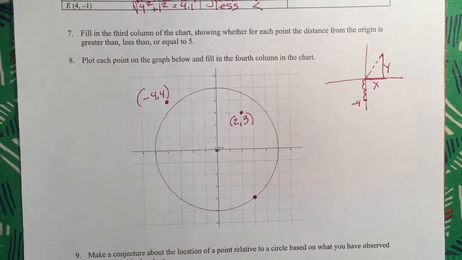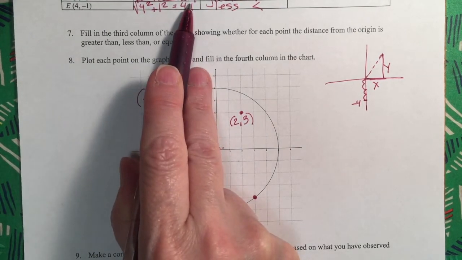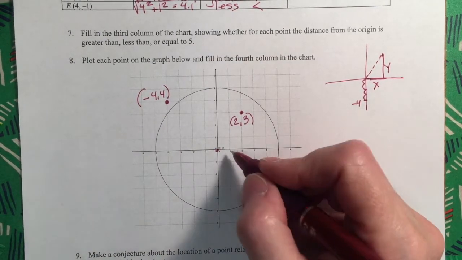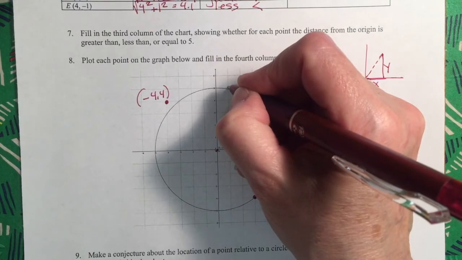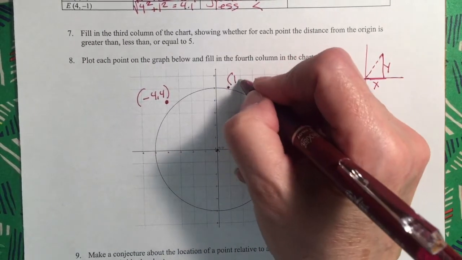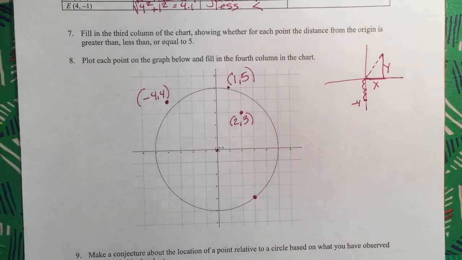Point D, 1, 5, where do you think that's going to be? 5.1. It's a little bit greater than 5. So 1, 5 is just outside the circle. It's not much outside, but it's a little bit outside. It's a little bit more than 5 for a distance.